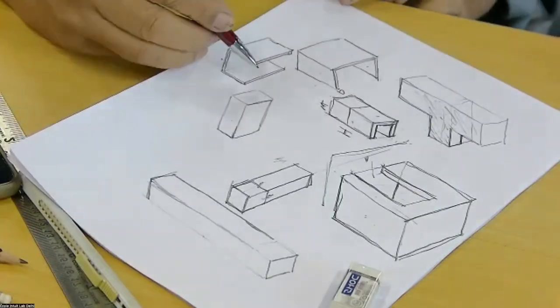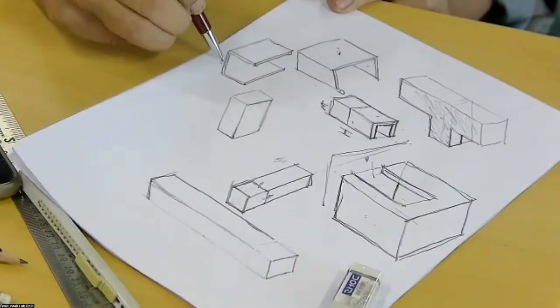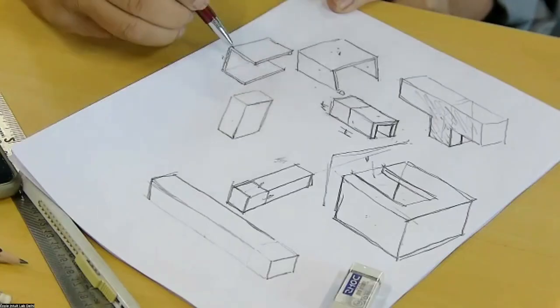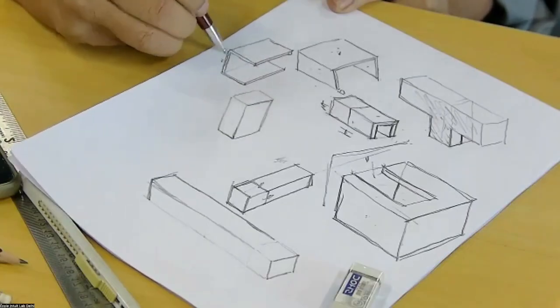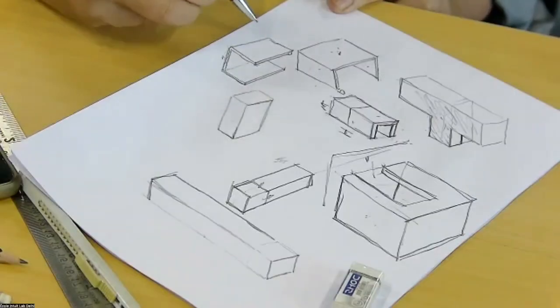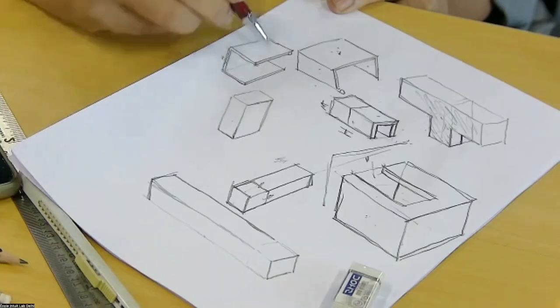Now I put it and turned it and put it. This is now touching the ground. This surface is touching the ground. This is touching the ground. This, it's standing, right? Get this idea? Yes, sir. Yeah. So this is how you visualize.